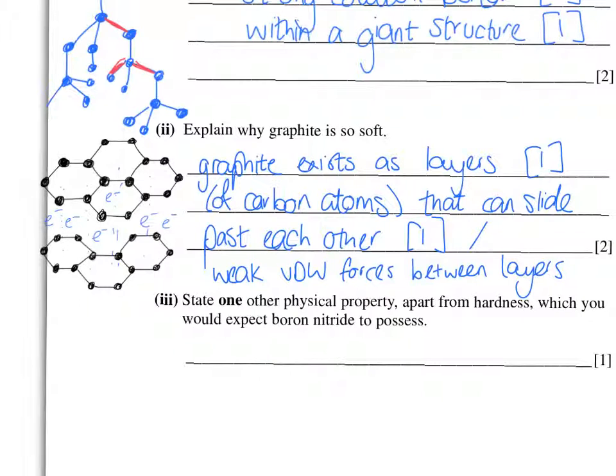So you get 1 point for mentioning that it exists in layers, and then either saying these layers can slide past each other, or there are only weak van der Waals forces between the layers. But again, that's saying that then they can slide past each other.